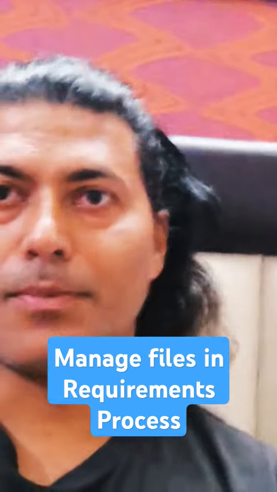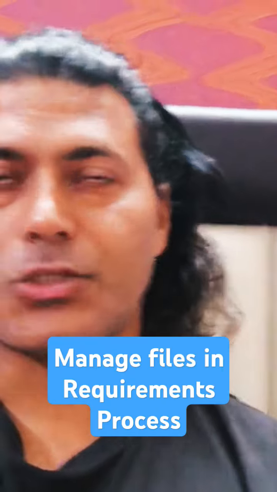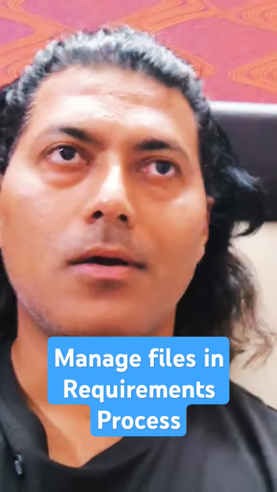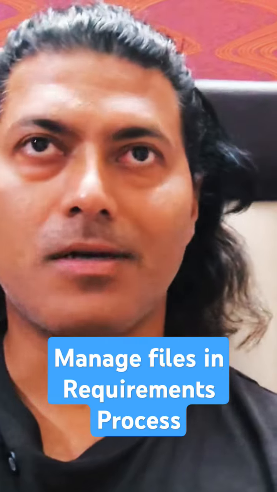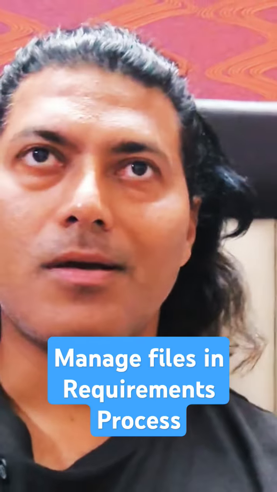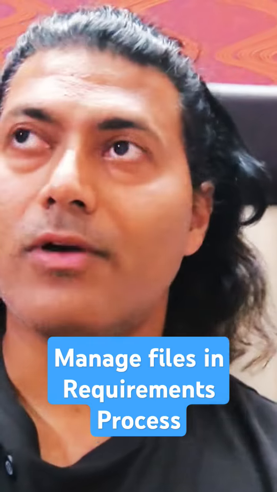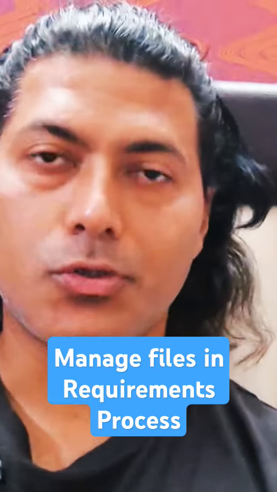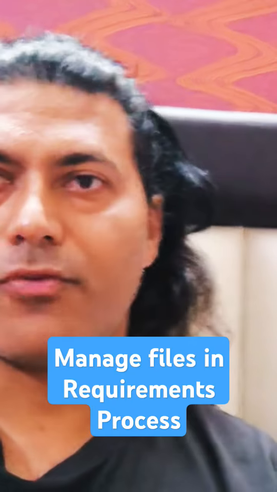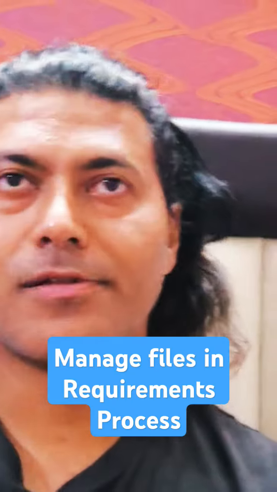So basically you can have multiple files attached to any issue, maybe a requirement or whatever process that you have. It could be an epic, it could be some other issue type, but you just have one attachment field where you can have multiple files.